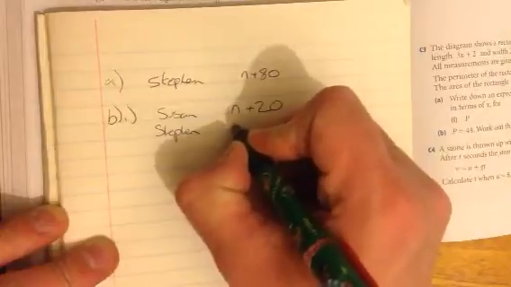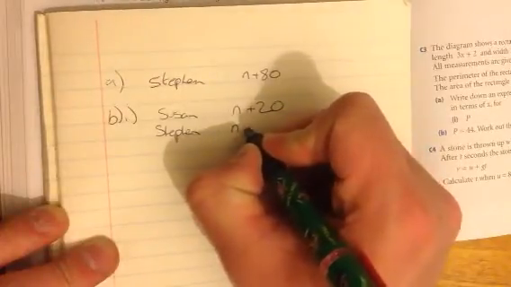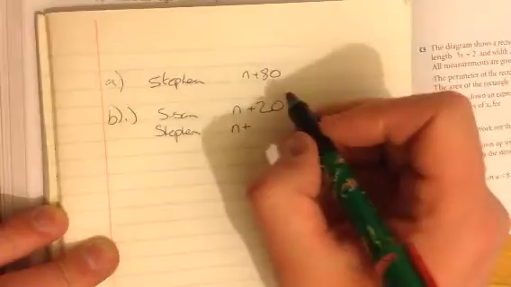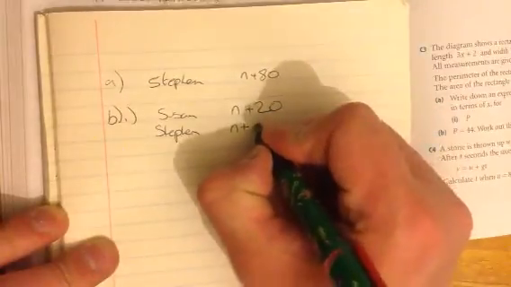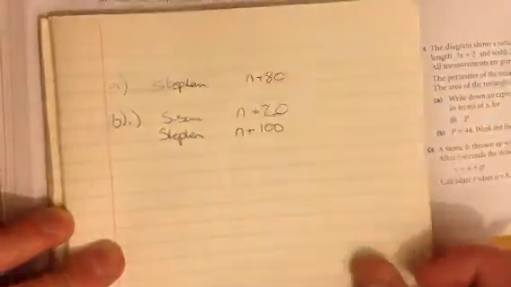Okay, Stephen still got his original N, and he's still got the 80 that he had more than Susan, but he's now got another 20 on top of that. So he's now on N plus 100.